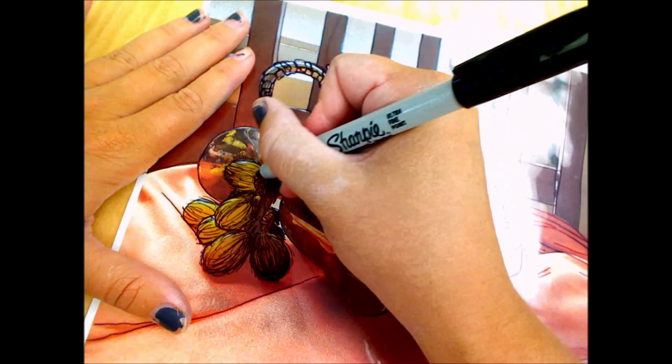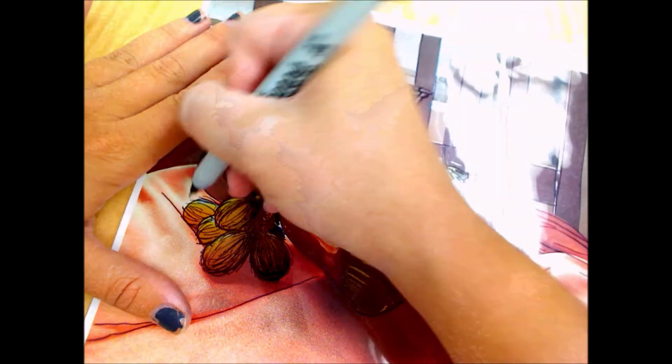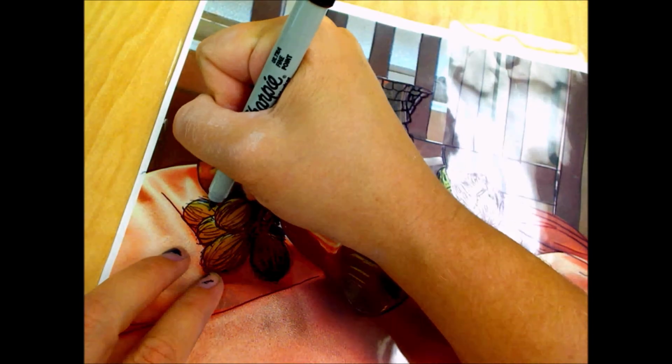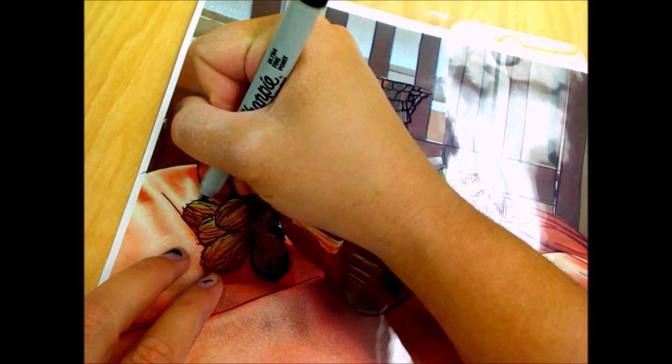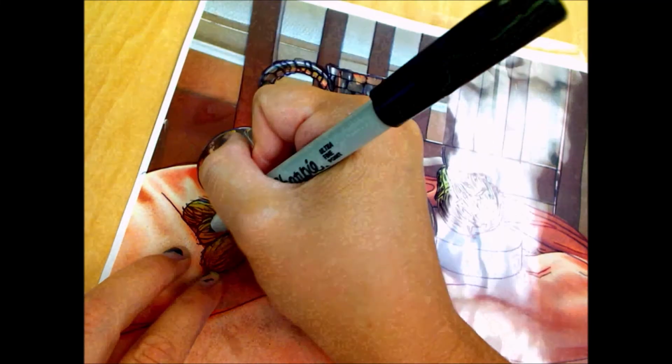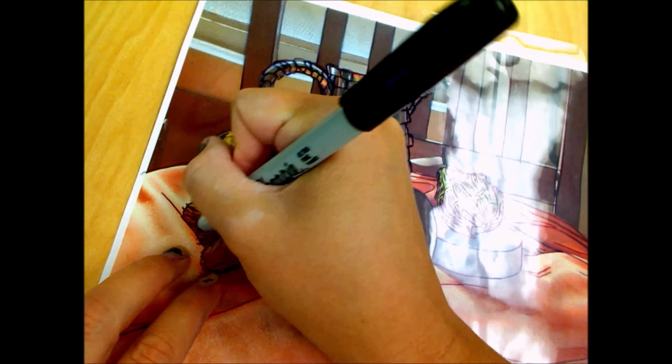We're really light over here, so I'm going to add some more around the outside there. And then a little bit on this guy where they kind of connect. Okay? I feel like you need more.